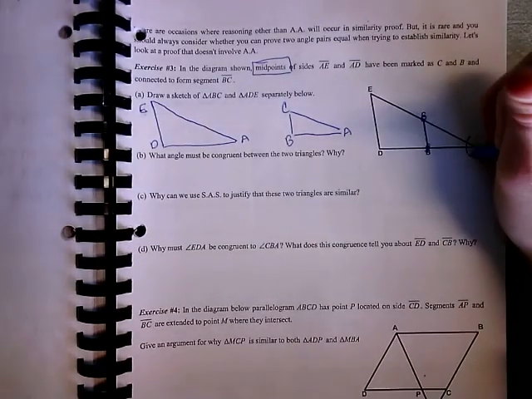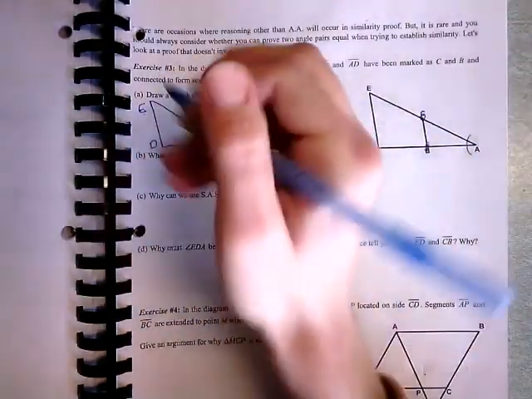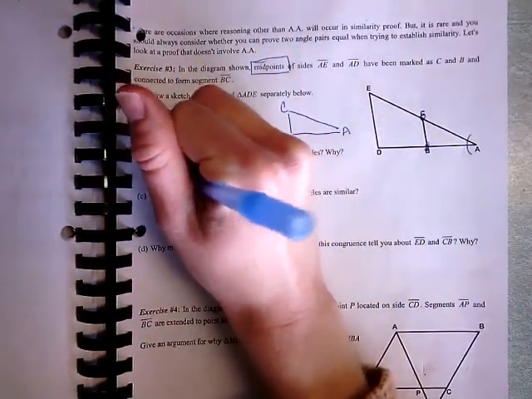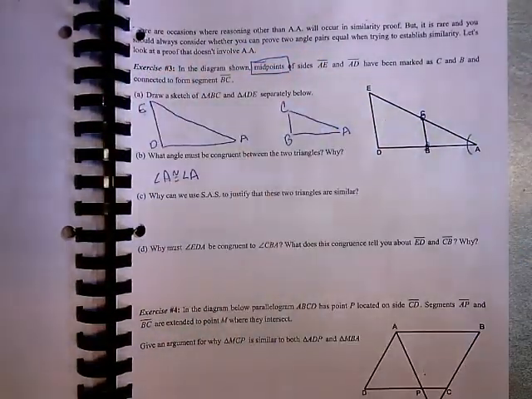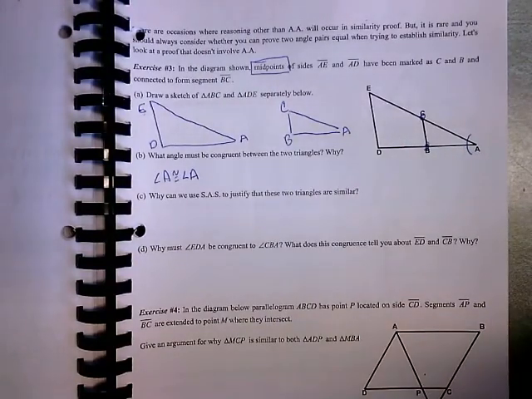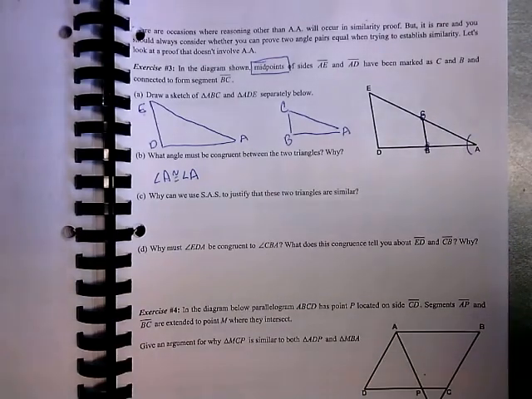Now, between these two, what angle must be congruent between the two triangles? So we know that angle A is in both of the triangles. So by reflexive, angle A is congruent to angle A. Now, why do we want to use side angle side to justify that these two triangles are similar?